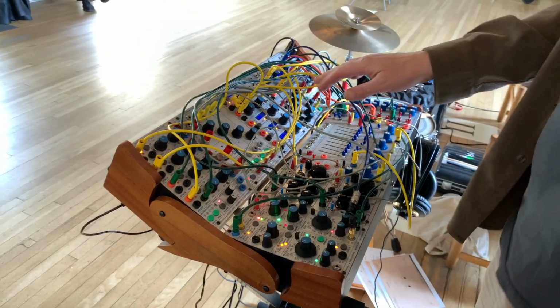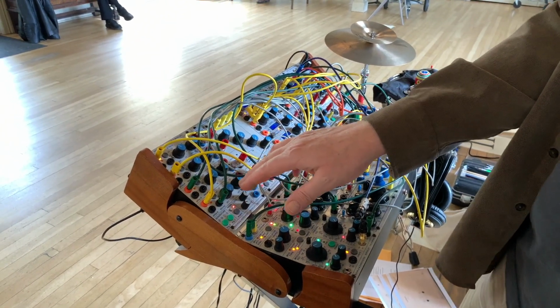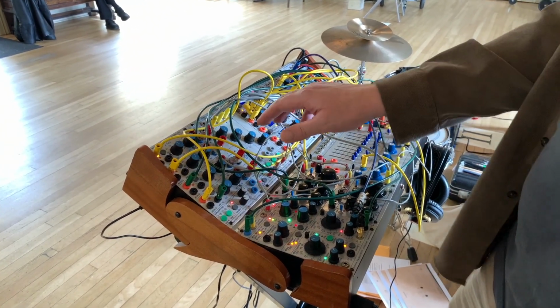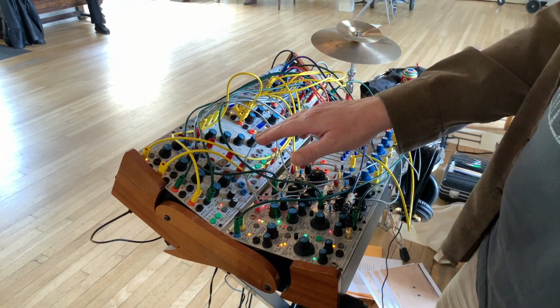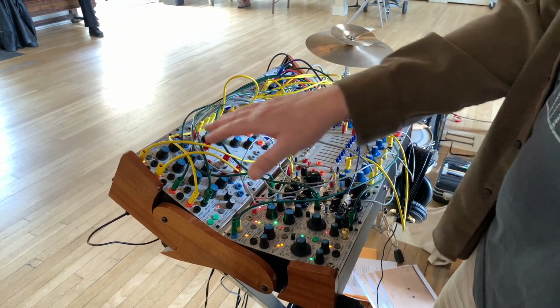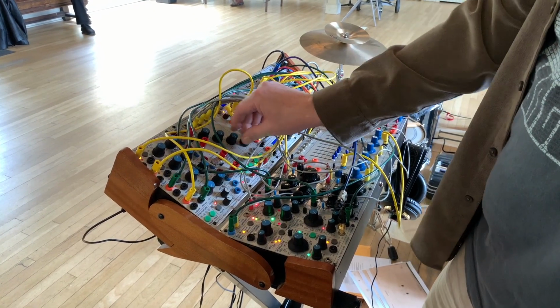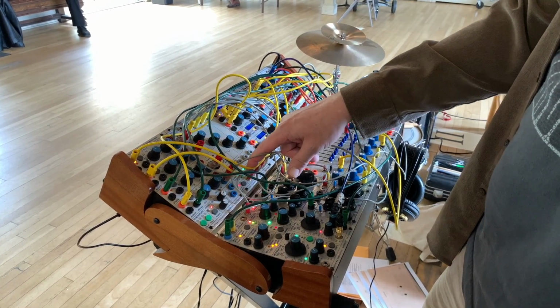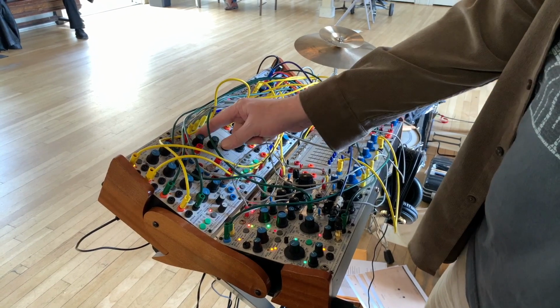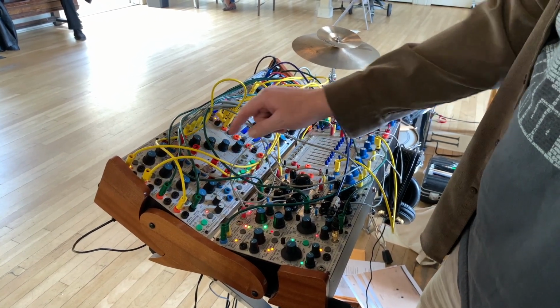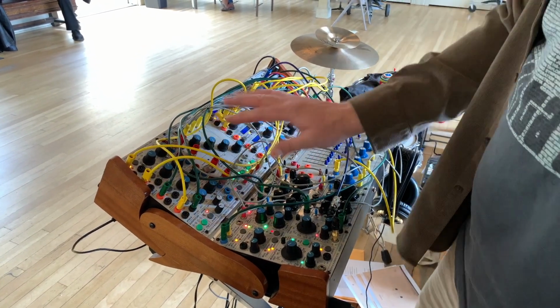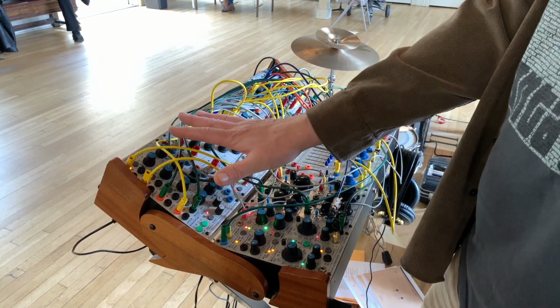Going from left to right, we kind of have the quad function generator paired with a quad dynamics manager. So this gives us envelopes, attack and decay paired with voltage control of the low pass gates or not, or just gaining control or a combination of both. So this is our kind of dynamic section here.